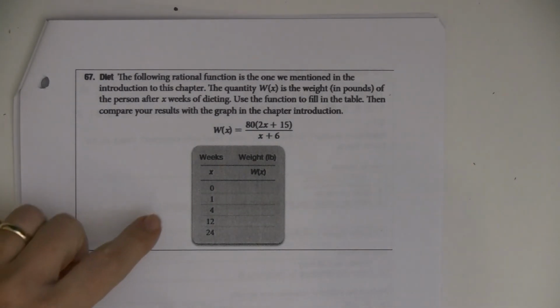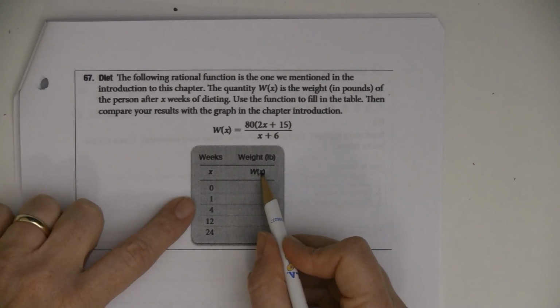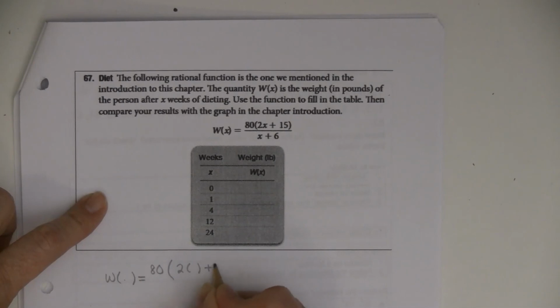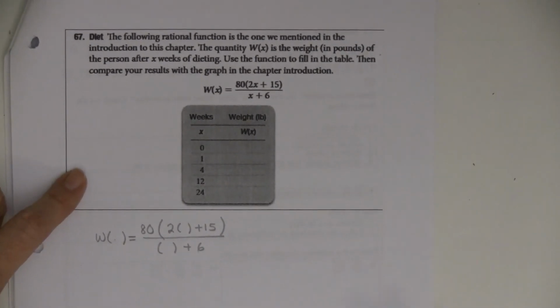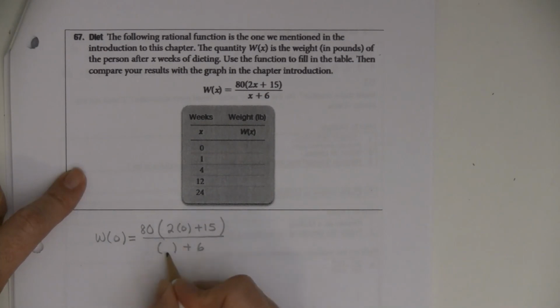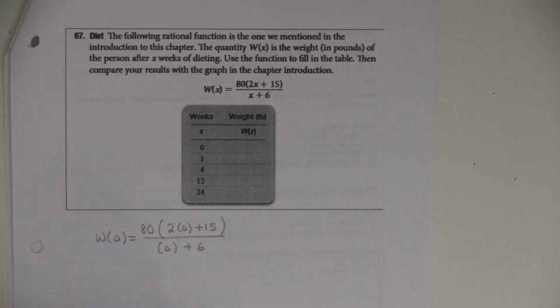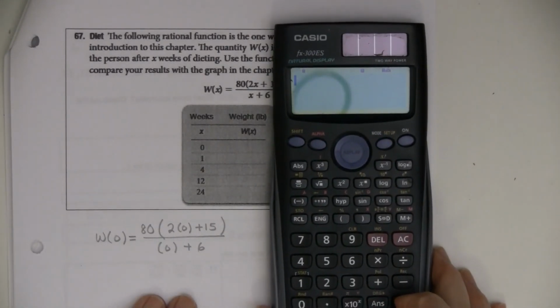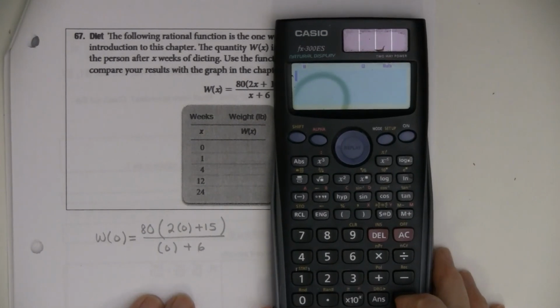Okay, so they're asking me to find W at 0. And I'm going to put that work right down here. So W at X is 80 times (2X plus 15) over whatever X is plus 6. And we're going to be putting in 0. And then you could certainly put this in your calculator. Someone sent me an email and said, if you lift your calculator up just a little bit, we can see what buttons you pushed in. And I thought, oh man, that's really smart.